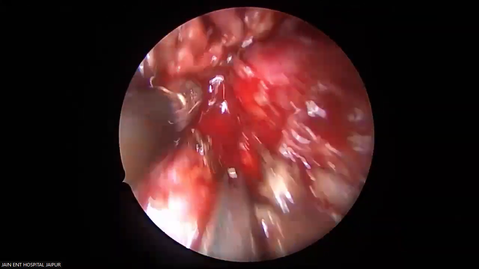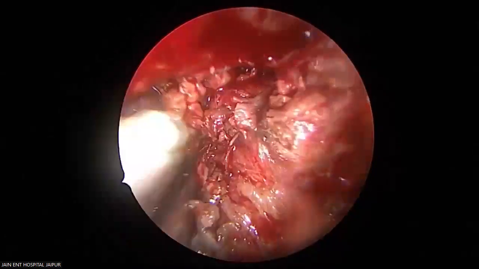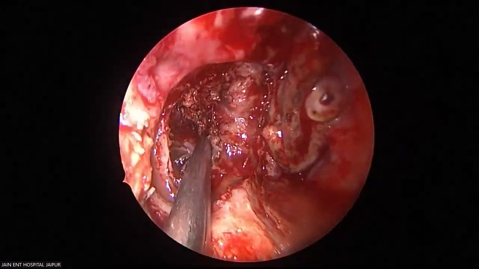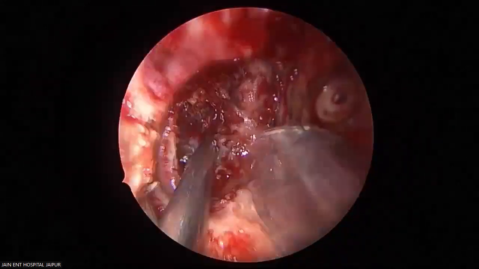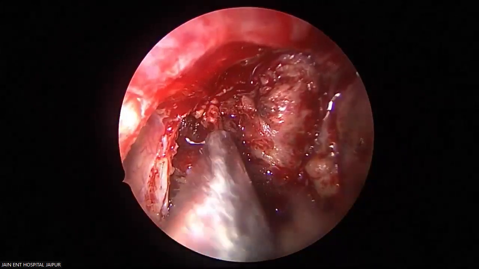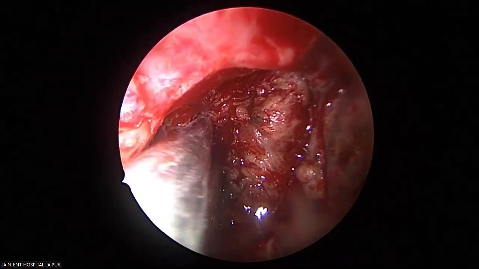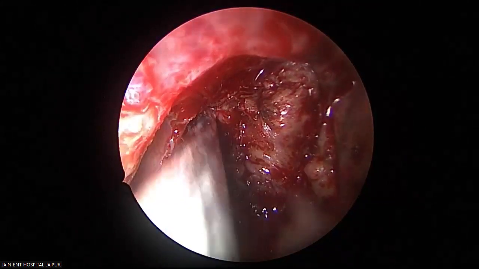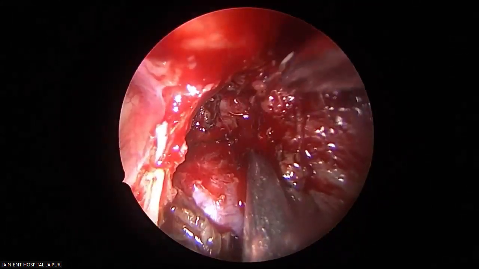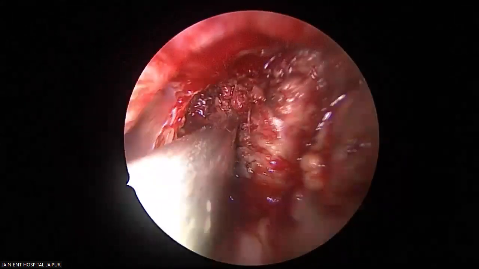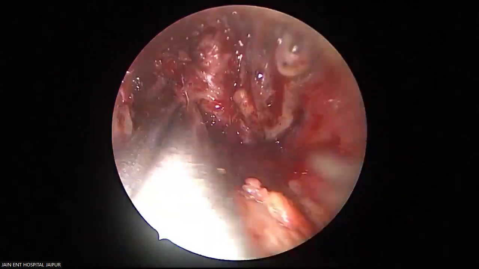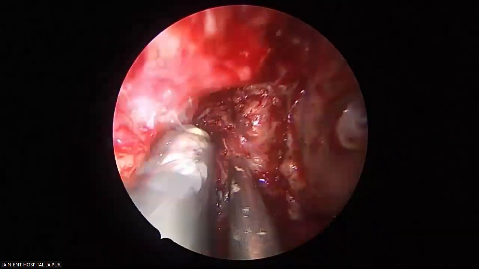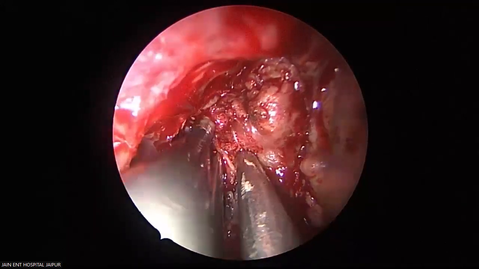I'm looking for any major tumor vessel, if I come across one, divide it. See the exposure of the infratemporal fossa. Improve this, remove this fat and some soft tissues coming in the way to improve your further exposure.